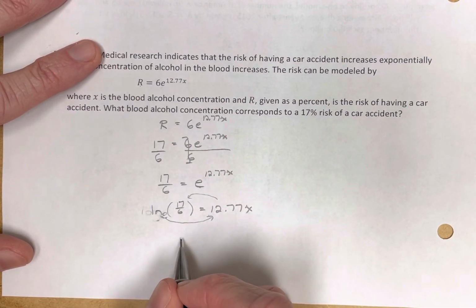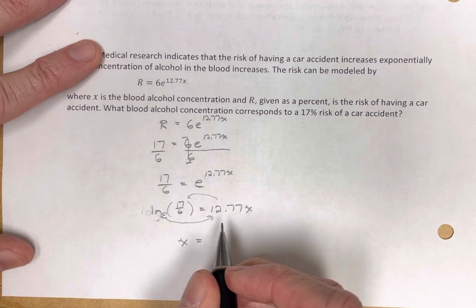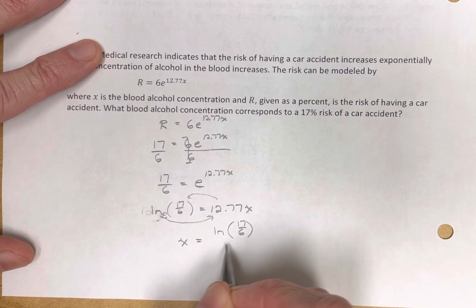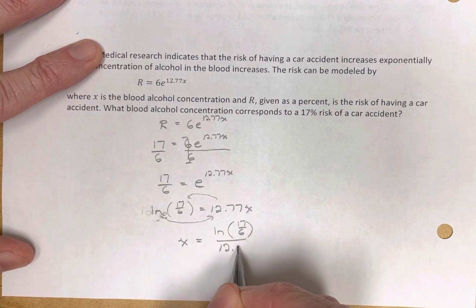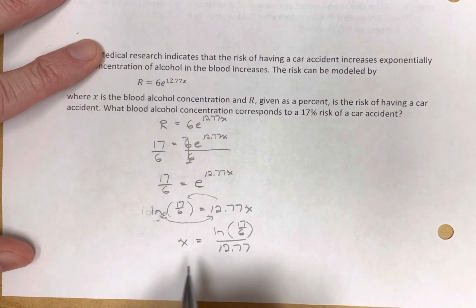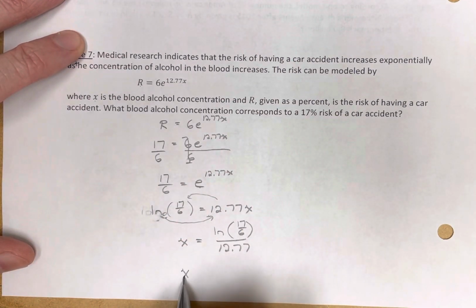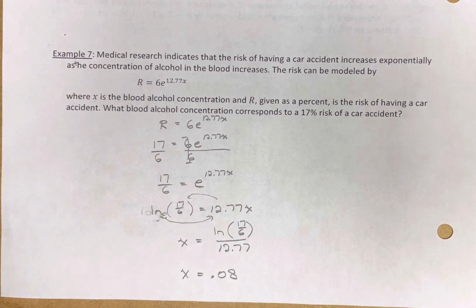Okay, so I'm here. Let's divide both sides by 12.77. So x is the natural log of 17 over 6 divided by 12.77. And x is the blood alcohol concentration. And in this case, we get a blood alcohol concentration of approximately 0.08.